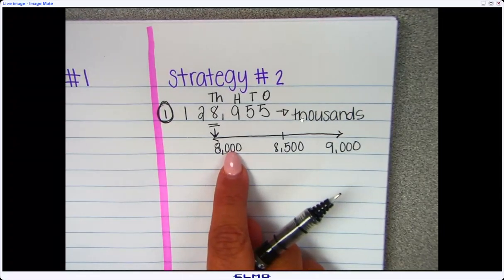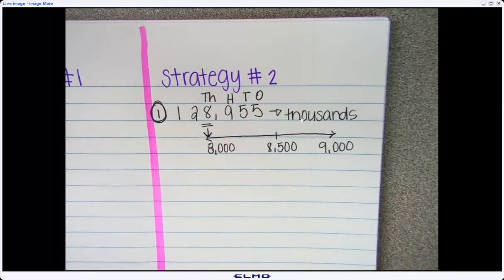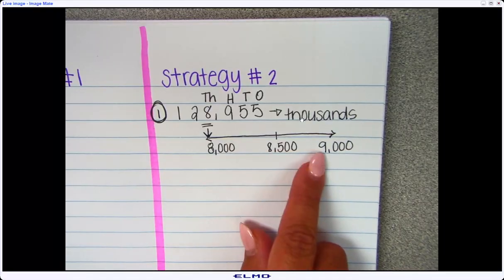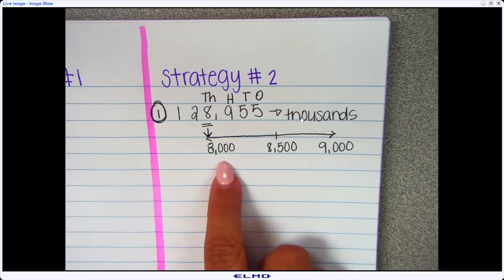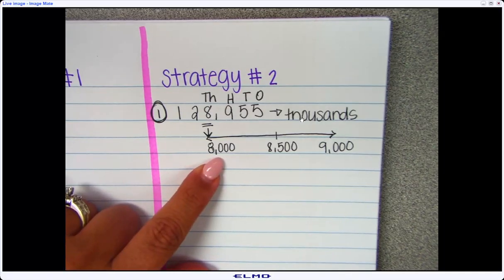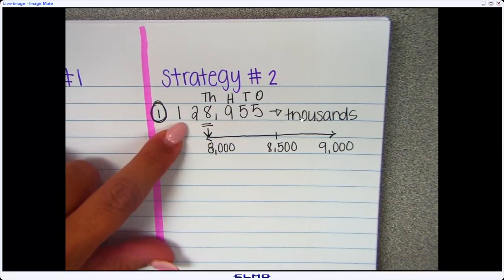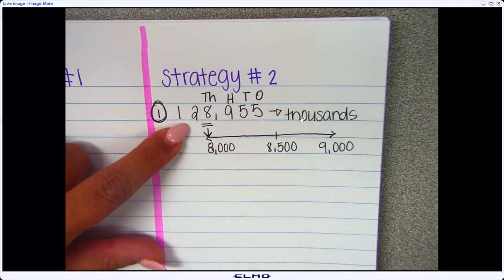But we write 8,000, 9,000 because you're way more familiar with these smaller numbers, and so it's easier for you to count like that. But that's not really what these numbers stand for, right? This 8,000 is actually part of a bigger number. This number is actually 128,000.